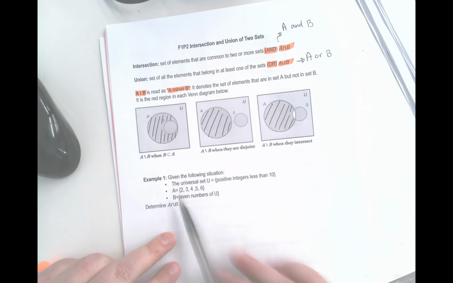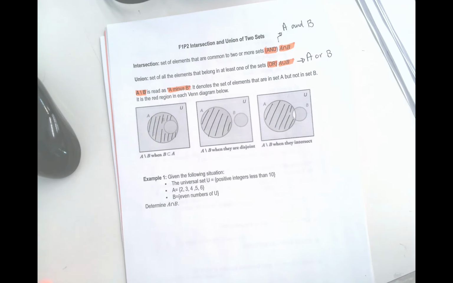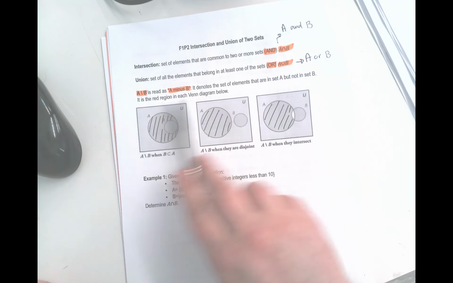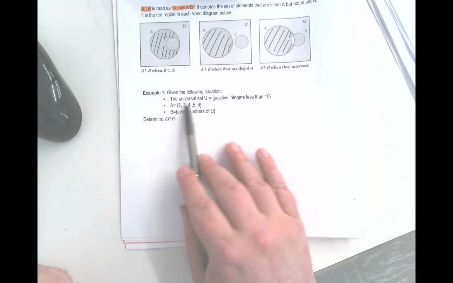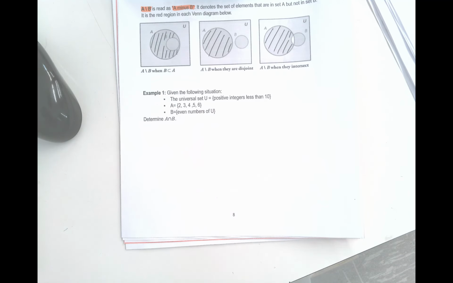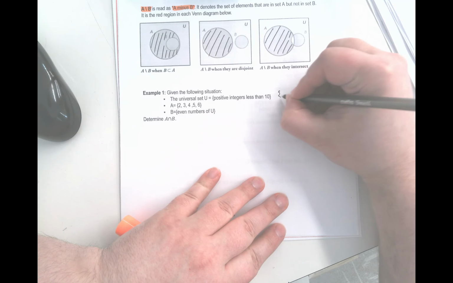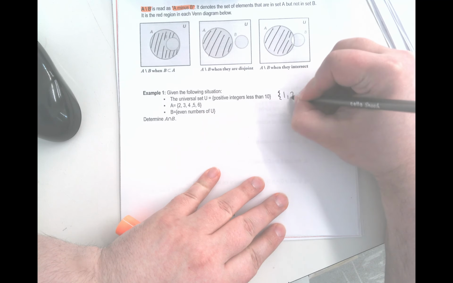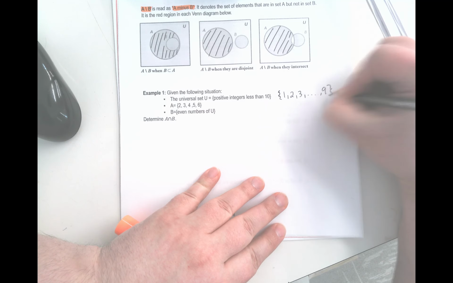All right, so we're going to take a look at three examples that focus more on intersection and union, not so much on the A minus B part. So the first example says, given the following situation. So my universal set, the world that we're working in, is positive integers that are less than 10. So what are positive integers? Well, they're just 1, 2, 3, and so on, all the way up to 9.